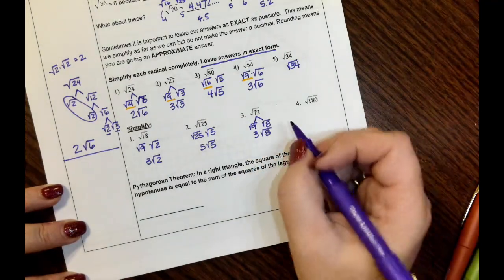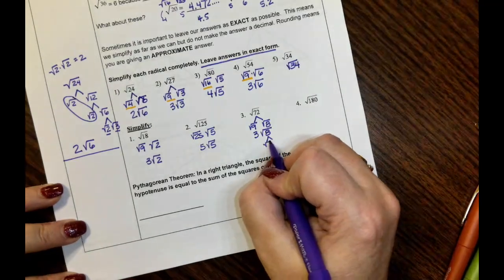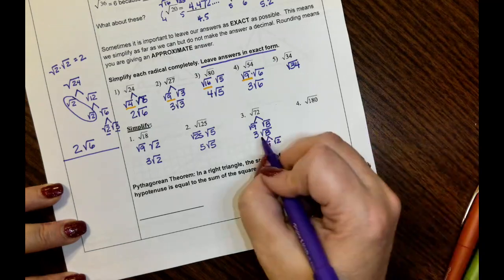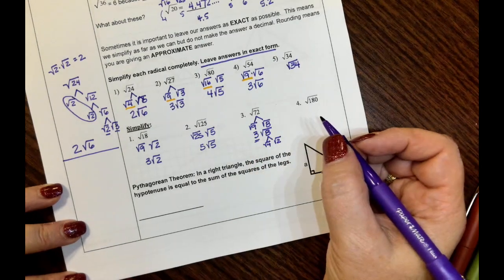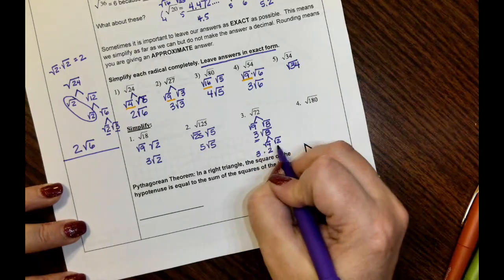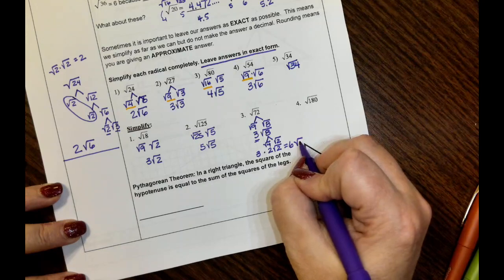However, recognize that 8 has a perfect square that goes into it. It's 4. So that'd be the square root of 4 and the square root of 2. But I still got this 3 hanging out here, right? I still got to include it. The square root of 4 is 2, so it's 3 times 2 times the square root of 2, or simplified, 6 times the square root of 2.